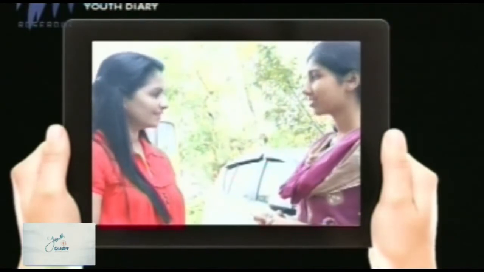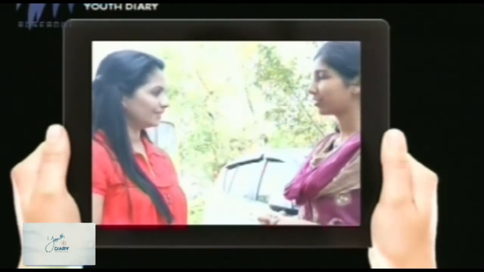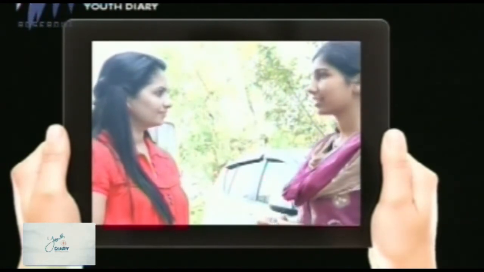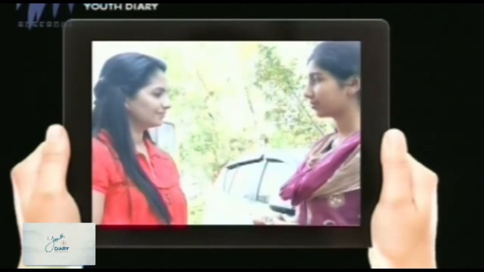Ma'am, I'm Devi Priya, studying second MBBS here at Cochin Medical College. I've been wearing contact lens for the past 4 years, and recently I developed irritation and redness on wearing them. What should I do, ma'am?